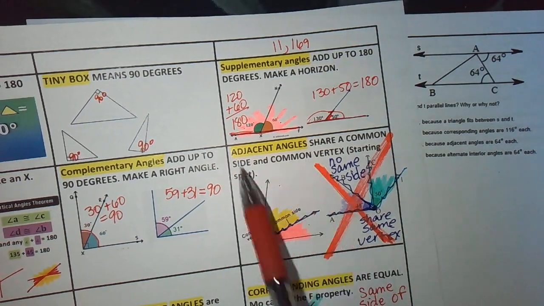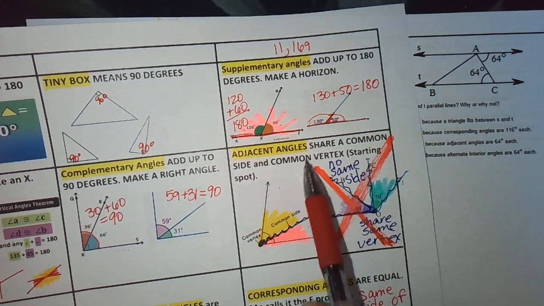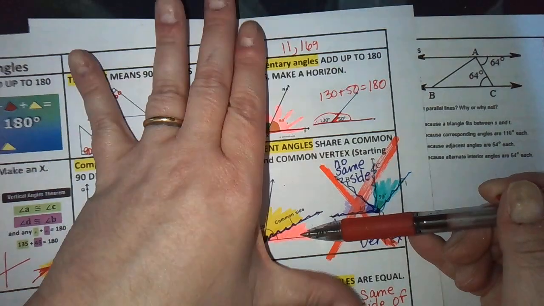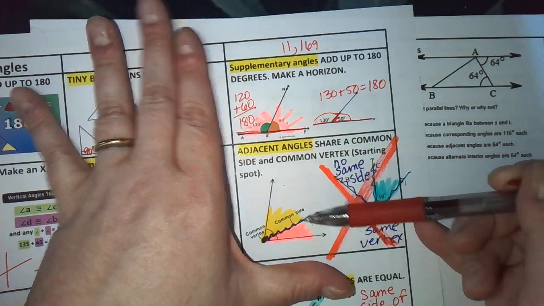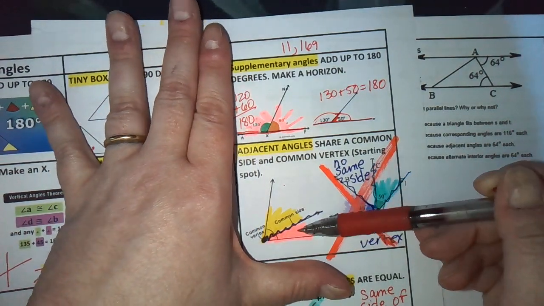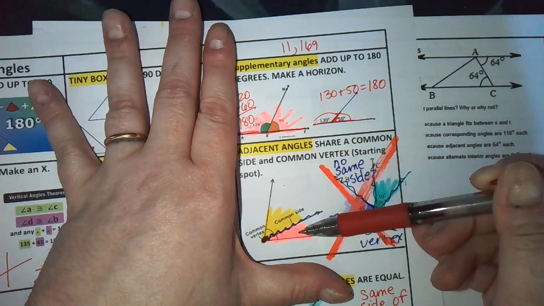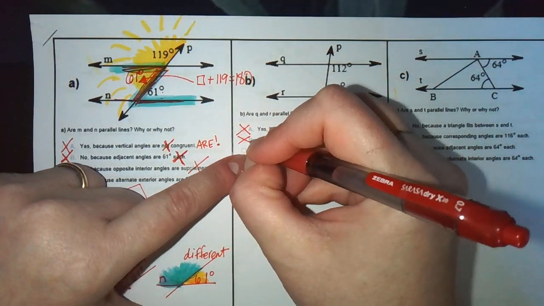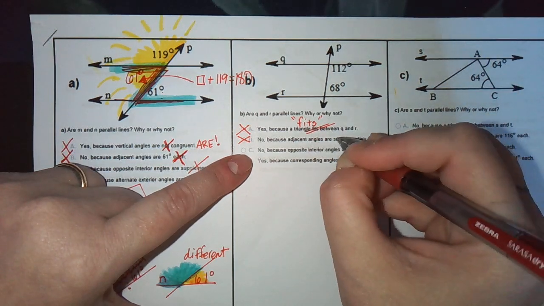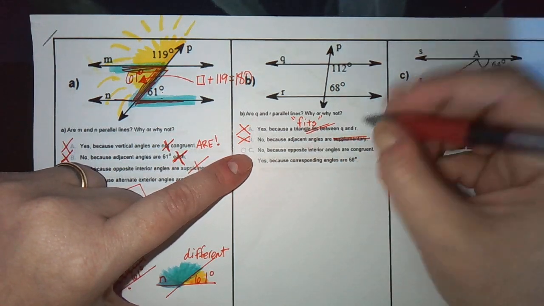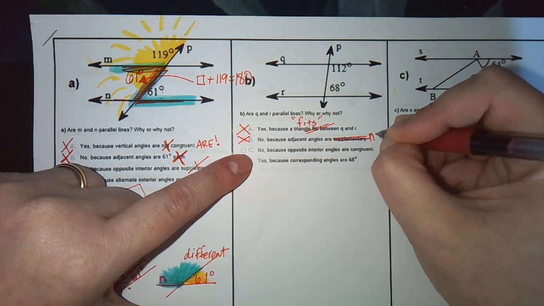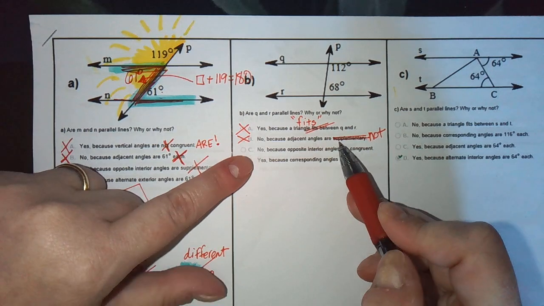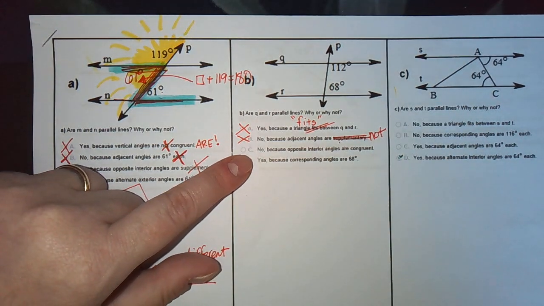It does not say that they add up to 180. Look at this picture of two adjacent angles, they sure don't add up to 180. So B is wrong because adjacent angles are supplementary. No, they're not. That's not in the definition, so don't choose that answer.